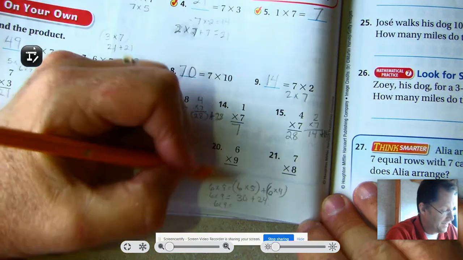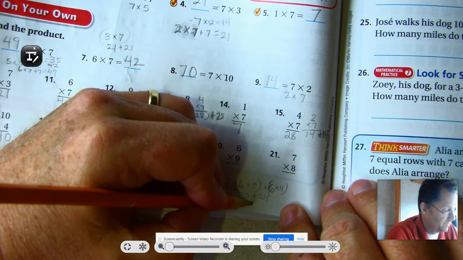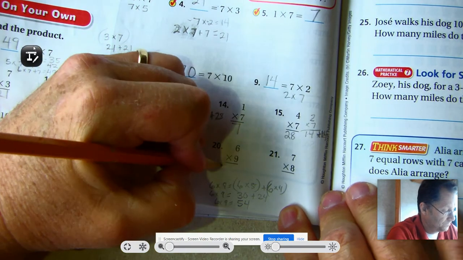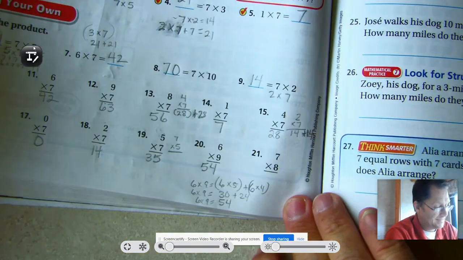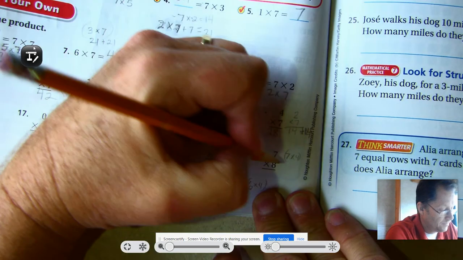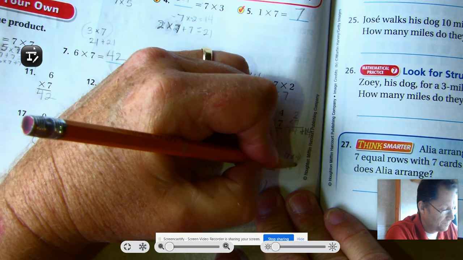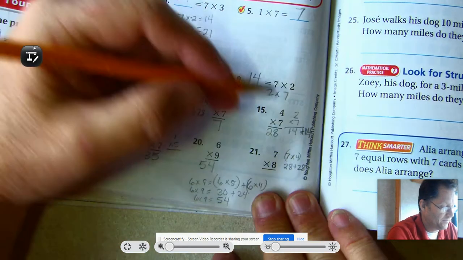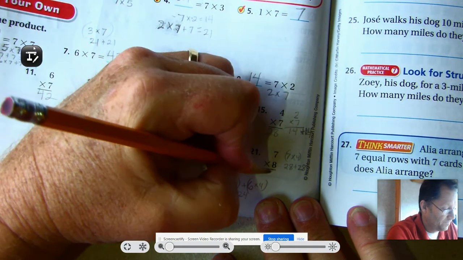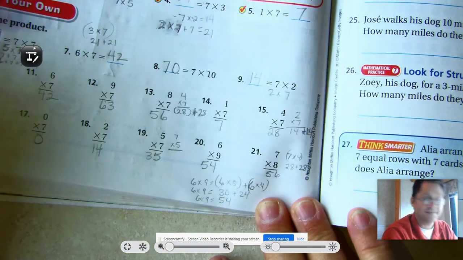So 6 times 9 is 54. And 8 times 7, we've talked about, it's the same as saying 7 times 4 doubled. And 7 times 4 doubled is 56.